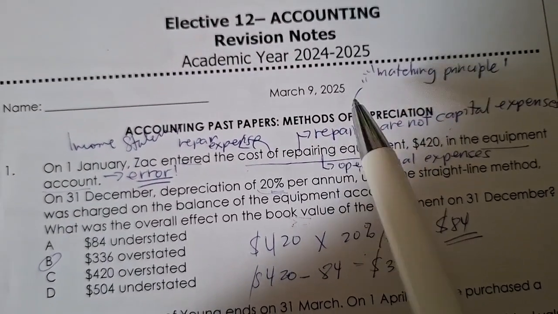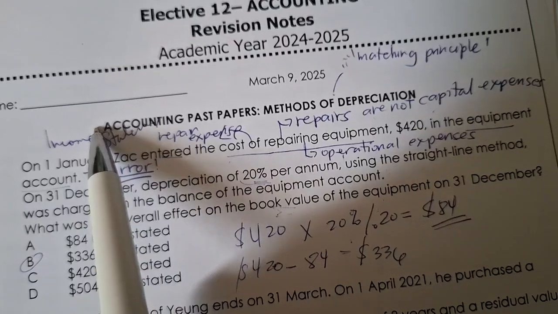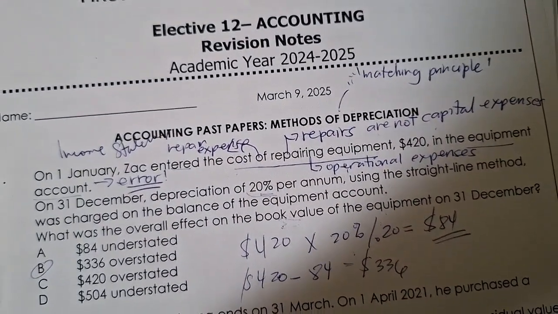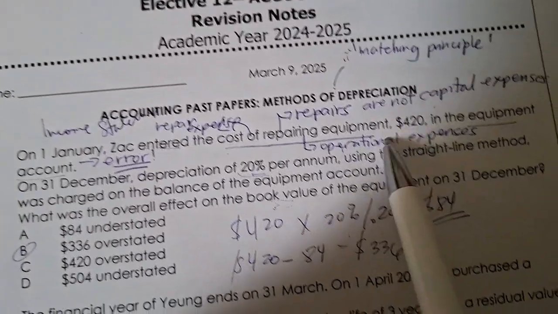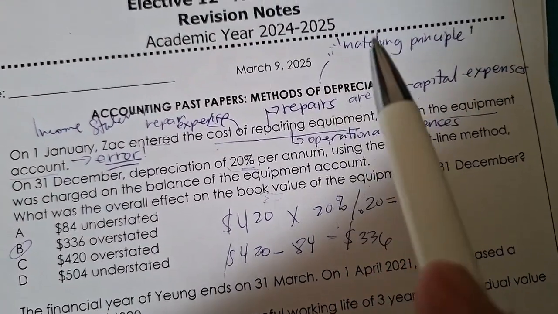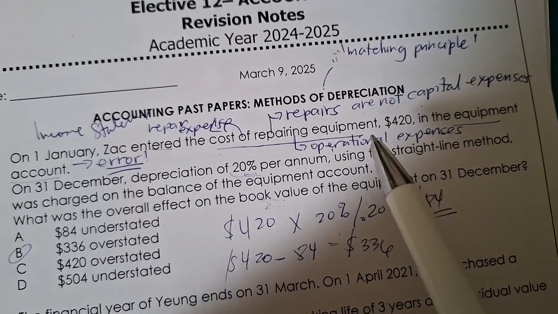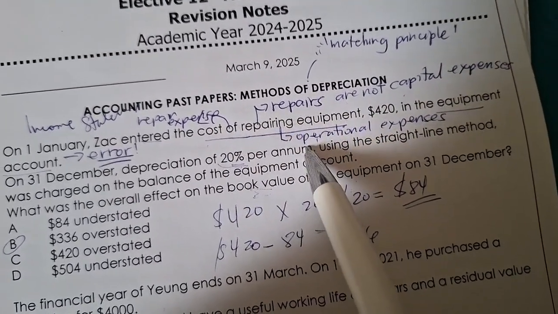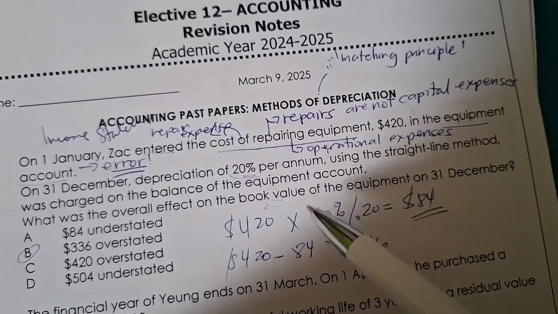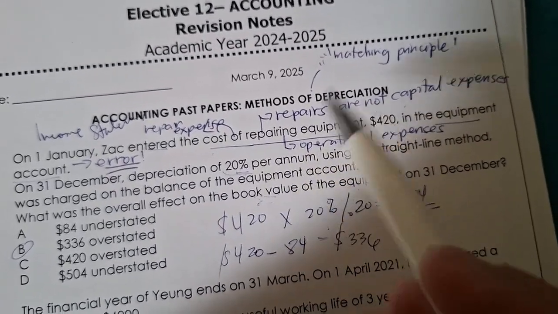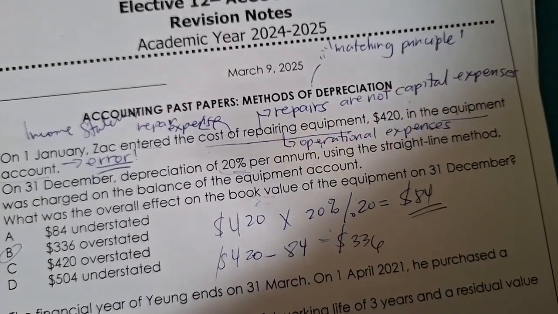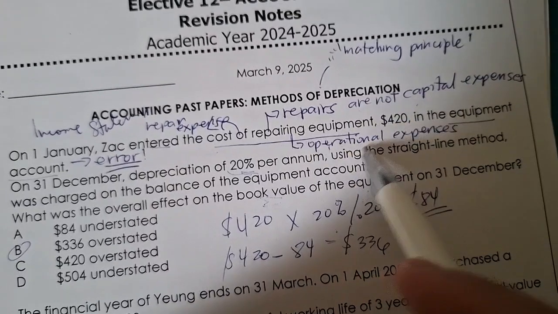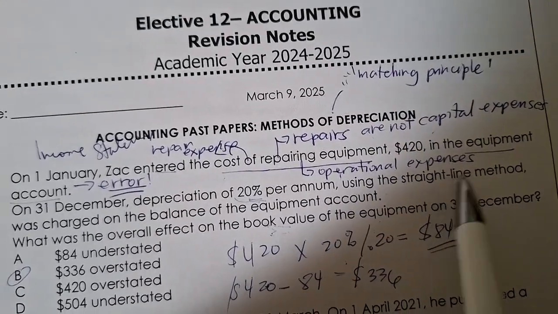And it is recorded as an expense in the income statement for the period in which the repair occurs. Why? Because repairs do not increase the value of the asset. Again, repairs like this example, cost of repairing equipment, will not increase the asset's value or the lifespan. You're just maintaining it to work on it, so that it's part of the operational expenses.